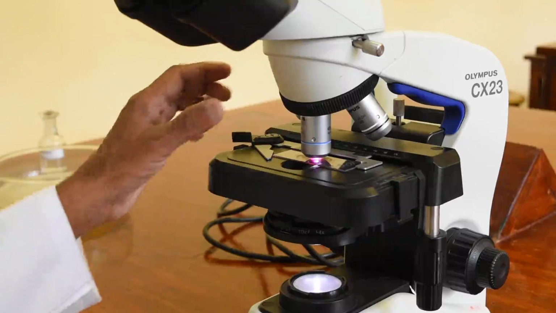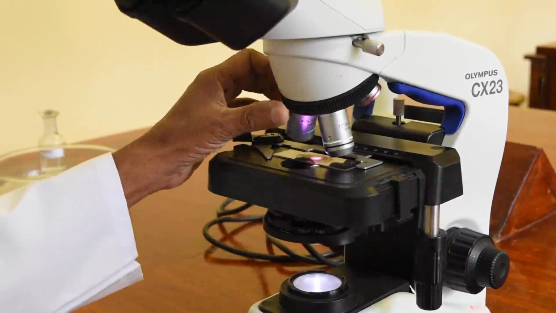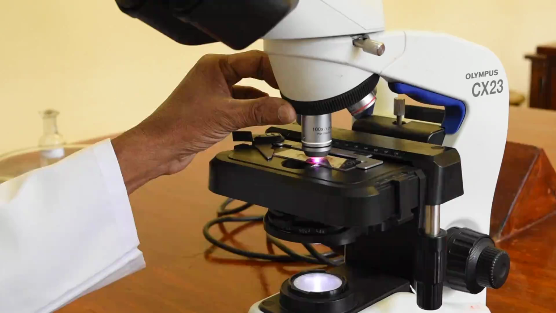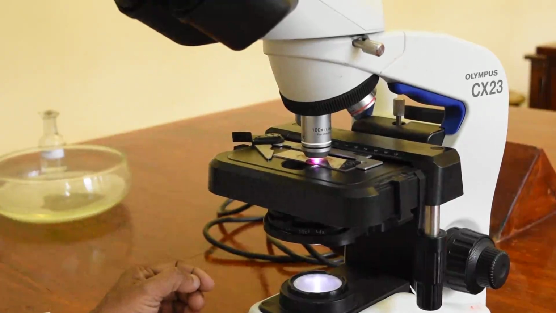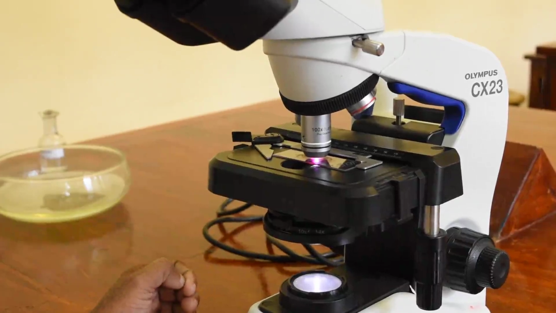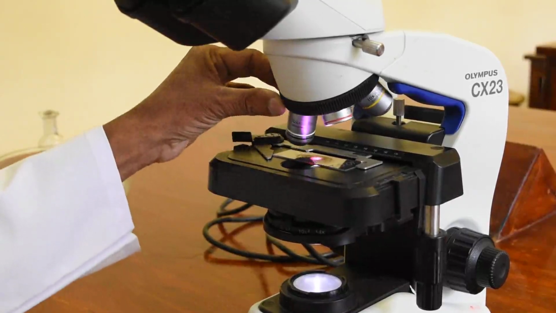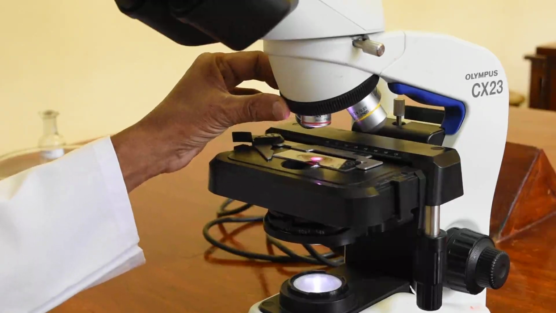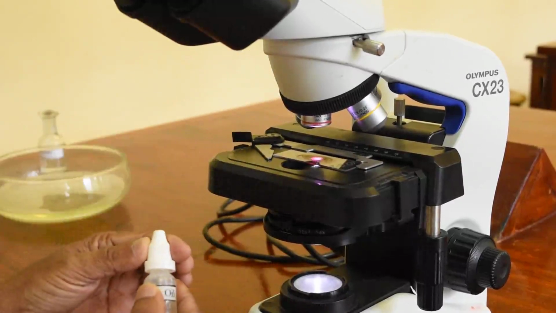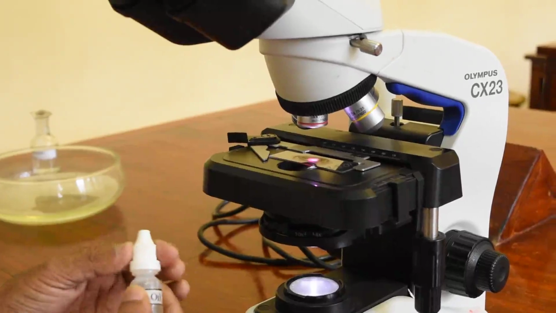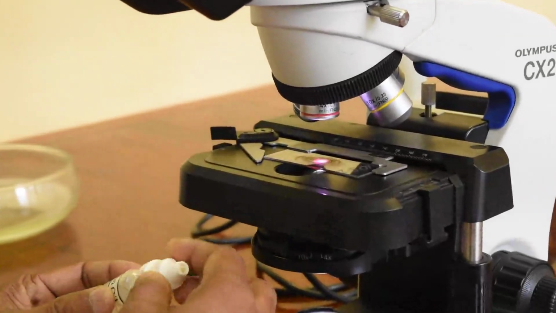And then we move on to the oil immersion. So before looking through the oil immersion, we have to put a drop of oil. When we put the drop of oil, we turn the objective to the left side and put the objective to 4, so that we have more space in between the stage and the objective for us to put a drop of oil.